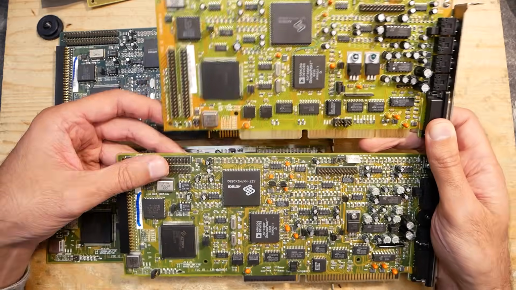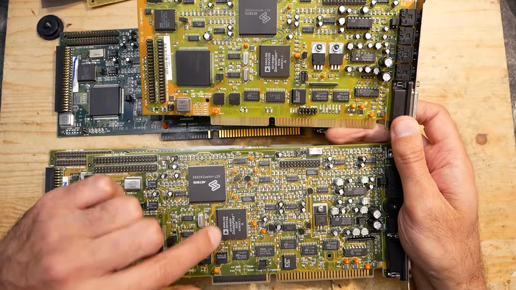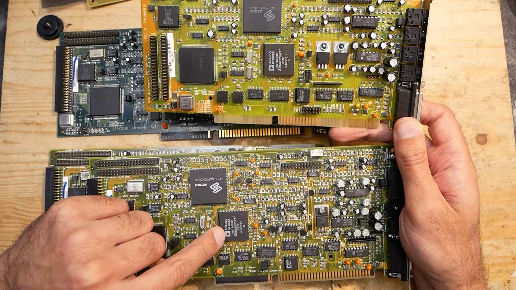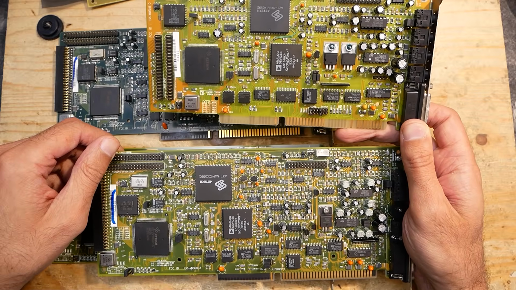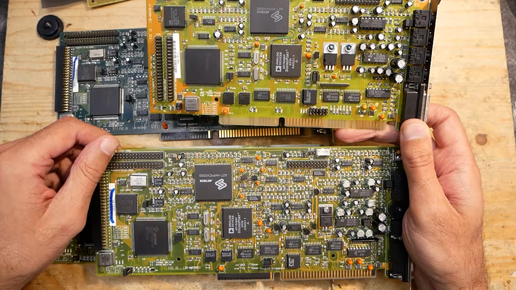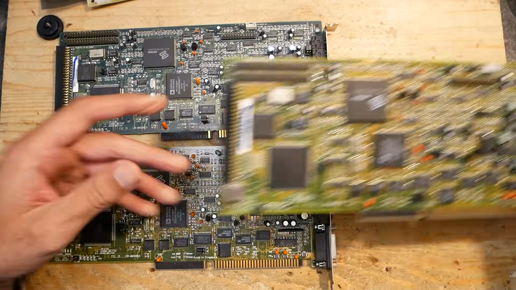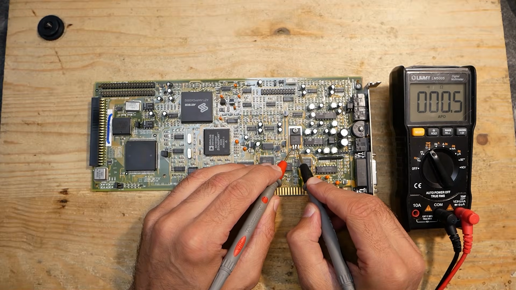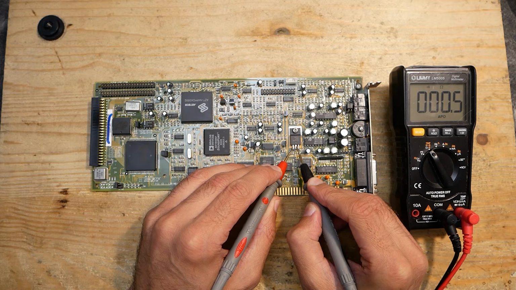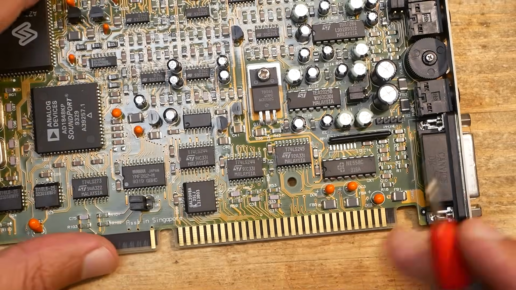Now, as you see, the cards are almost identical, and the question is, would a wavetable work on an NX Pro 16? Some users say yes, but why doesn't it then work on the Basic 16? Let's first try to bring at least one of the NX Pro 16 back to life and then see how it goes. This first card seems to have a short on the 12-volt rail, similar to the one which was on the Basic 16 in the last video.